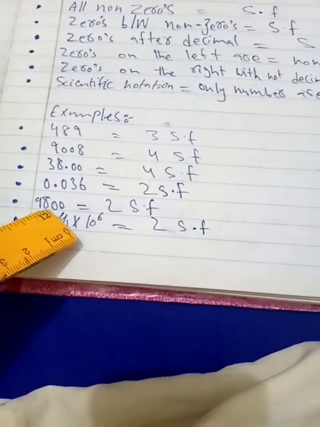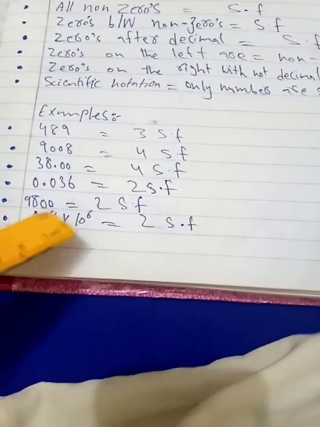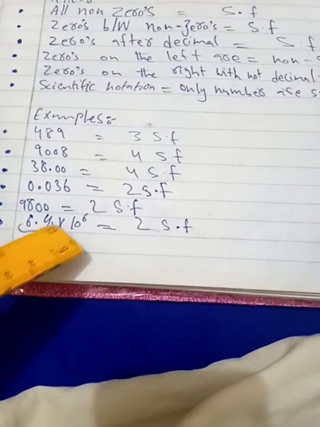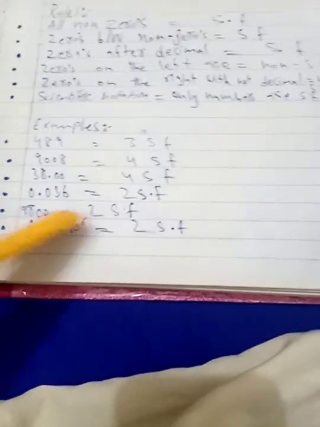Then zeros on the right, but without a decimal point, will not be counted as significant figures. So there are two SF, only 9 and 8 are SF.